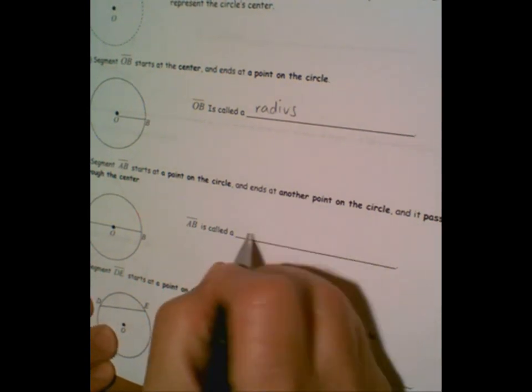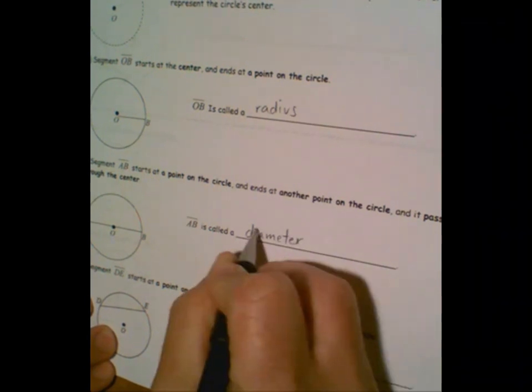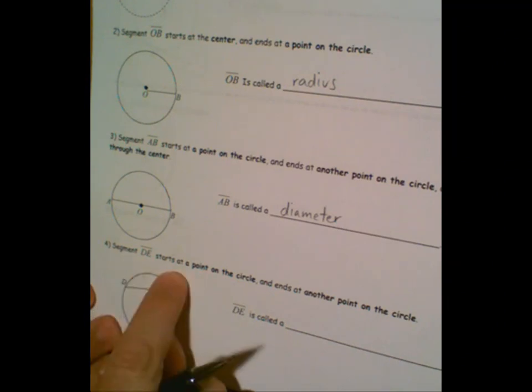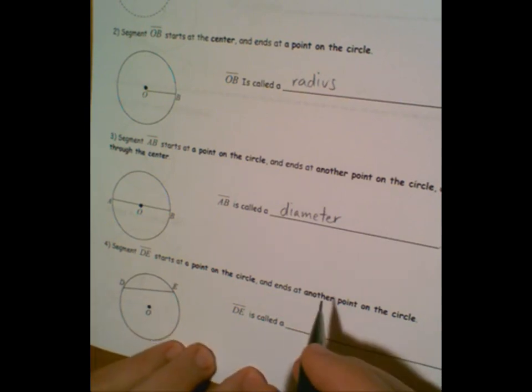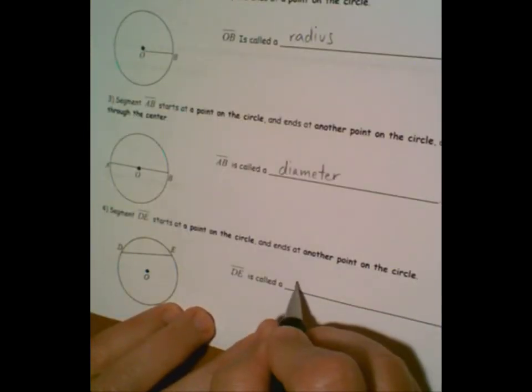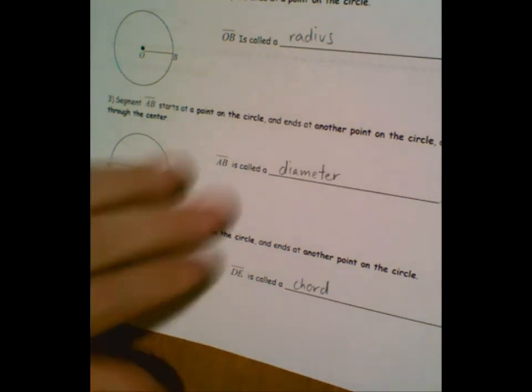AB is called a diameter. And segment DE starts at a point on the circle and ends at another point on the circle. DE is called a chord. First page done already. That was fast. I'm doing a lot of pages with you.